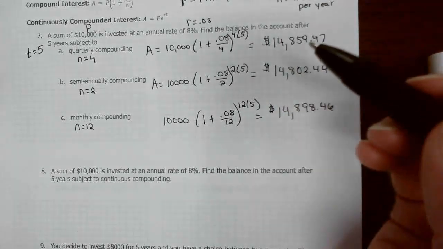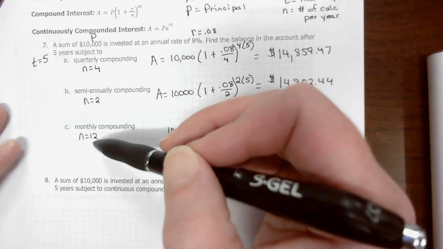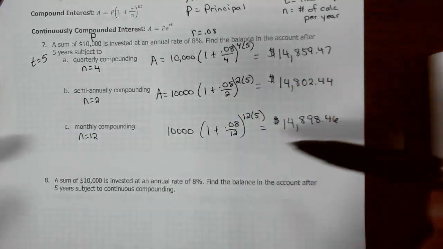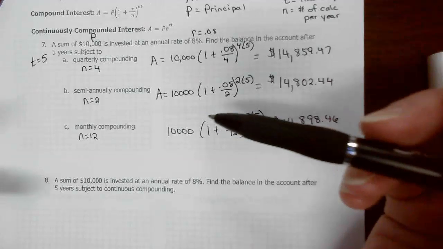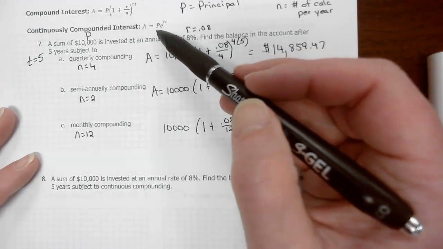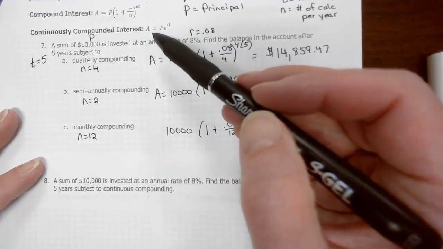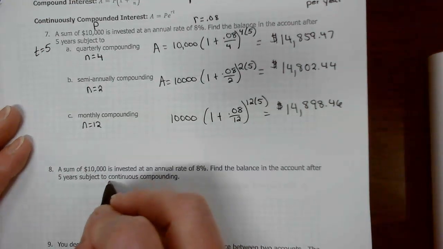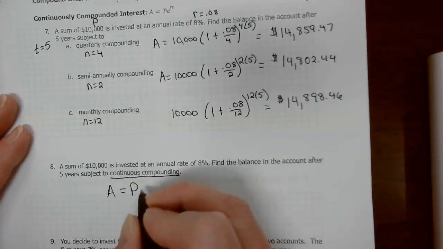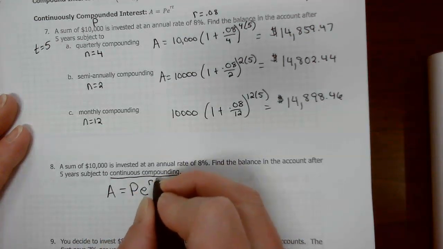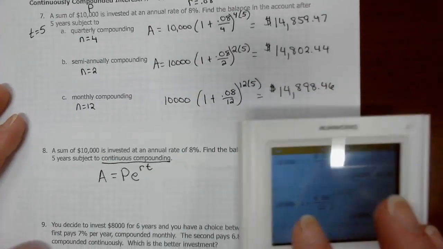So scientists and accountants and everything realize that if we went up to like 365 days, it's not going to be that much different than monthly. If we went by hours, the increase is not that different. So continuously compounding means they're compounding every second of every minute of every day over and over and over. So we have a different formula if it's continuously compounding. And this one involves E, because E is a natural number. And this is naturally occurring when we have repeated events over time.